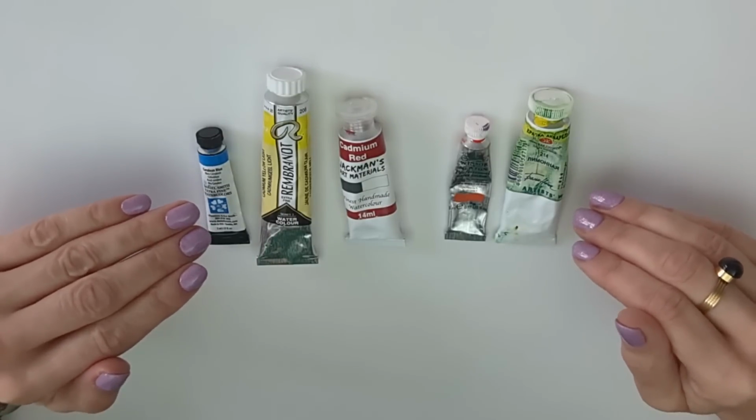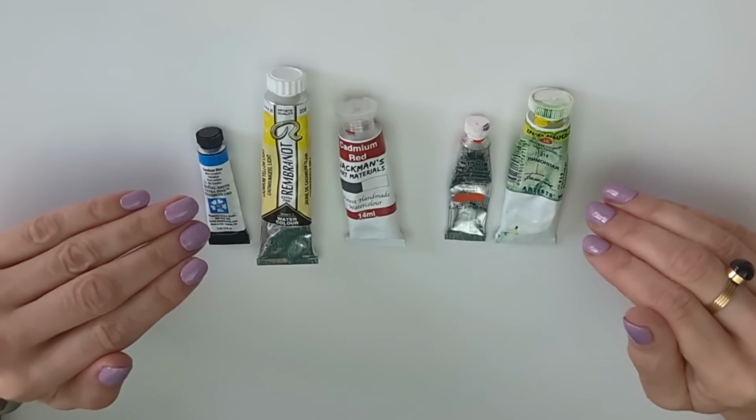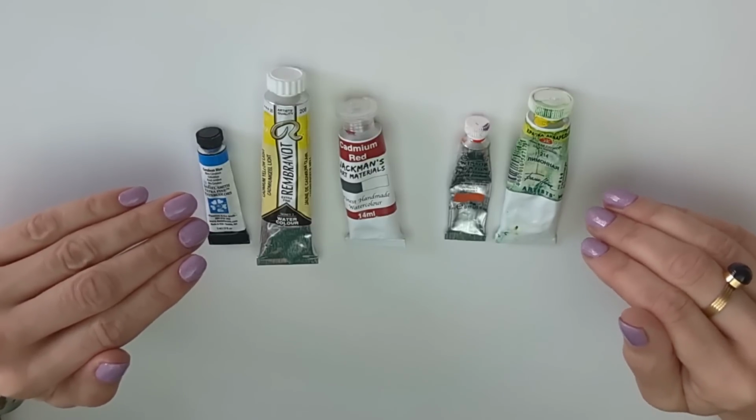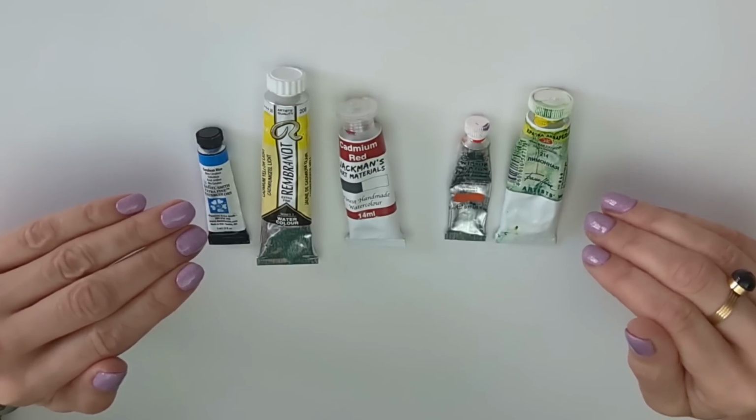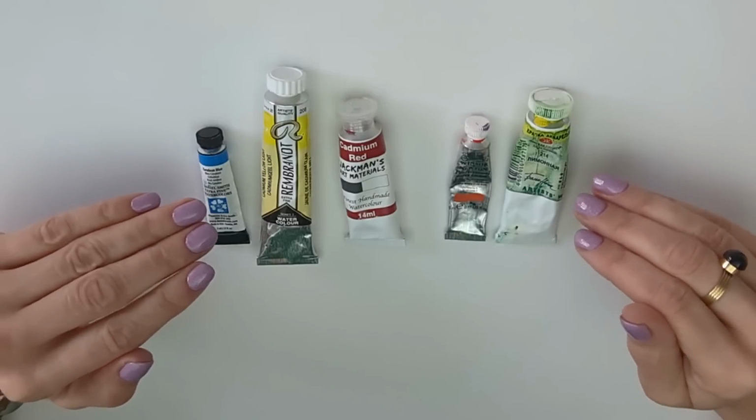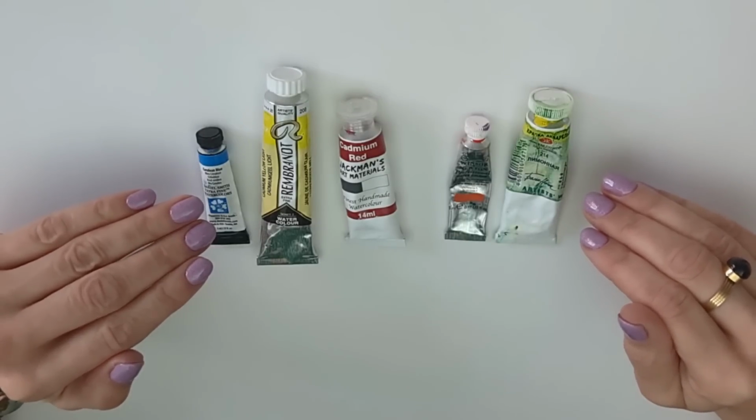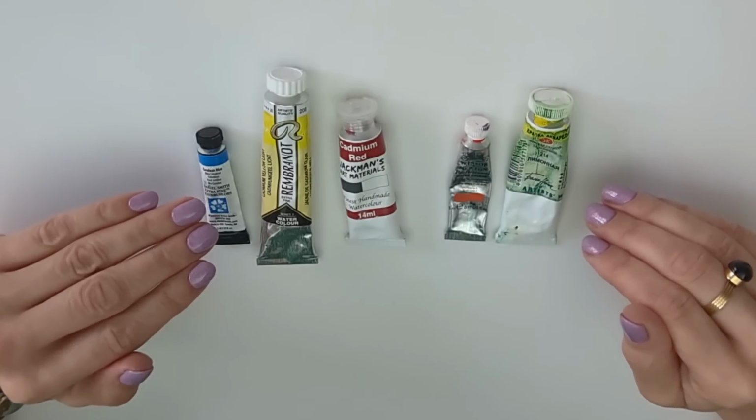These are still good paints, but some of the more expensive pigments may have been replaced with slightly cheaper ones, or they may have a little more binder in. Finally, you have cheap paints. I'm talking about stuff that you might find in a stationery shop or a drugstore.